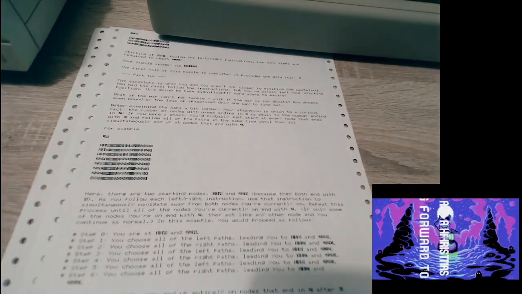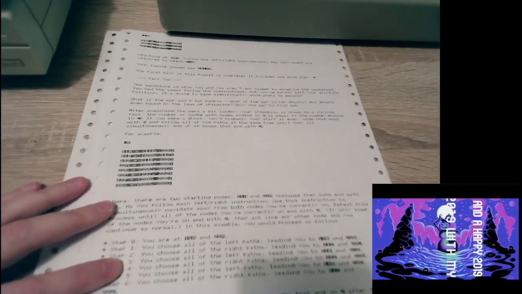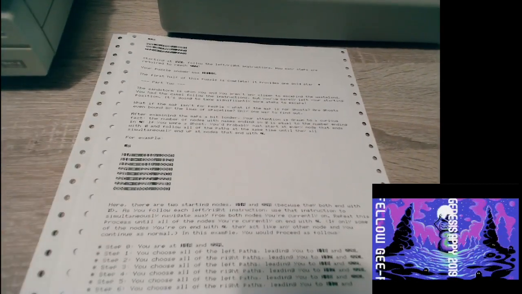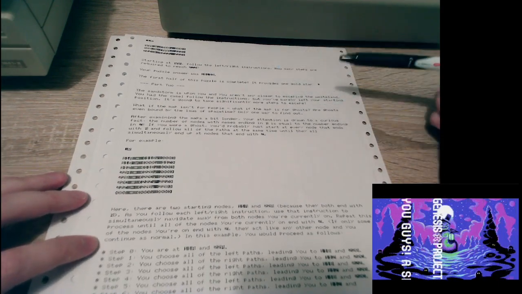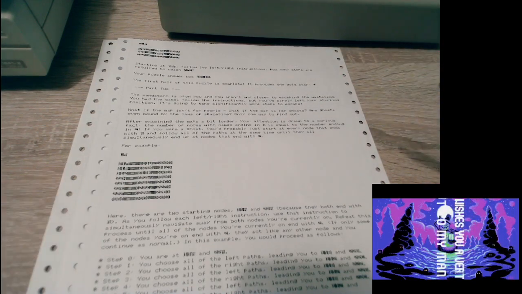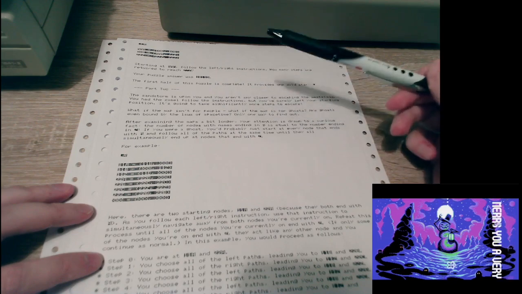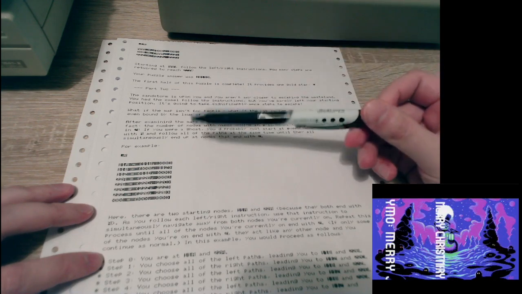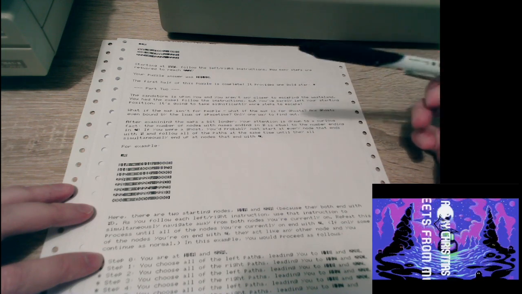Part 2. The sandstorm is upon you, and you aren't any closer to escaping the wasteland. You had the camel follow the instructions, but you barely left your starting position. It's going to take significantly more steps to escape. What if the map isn't for people? What if the map is for ghosts?